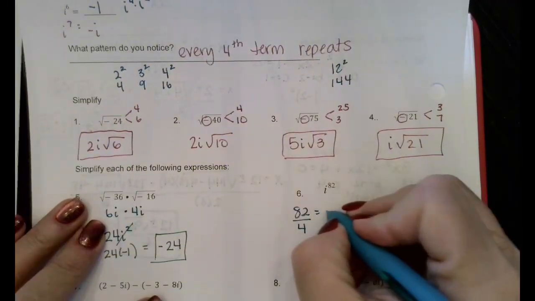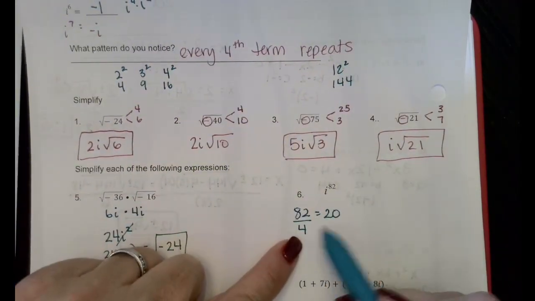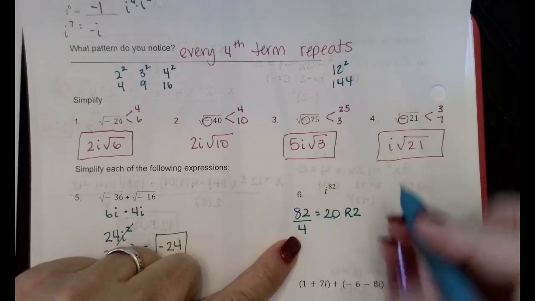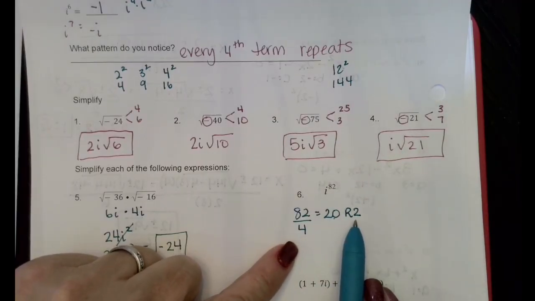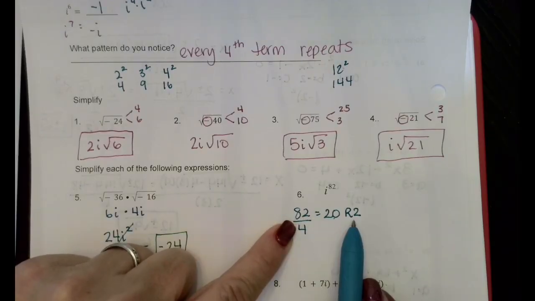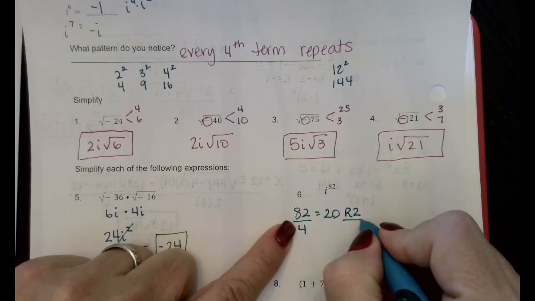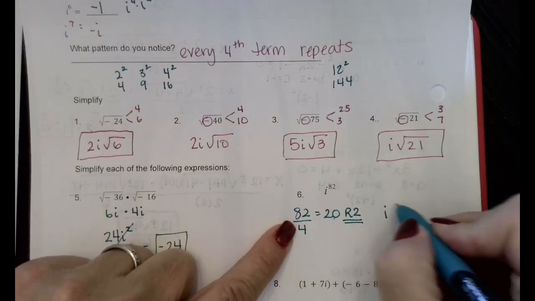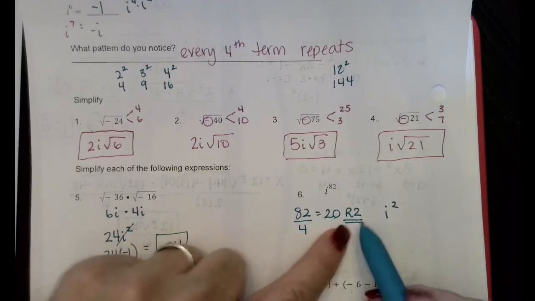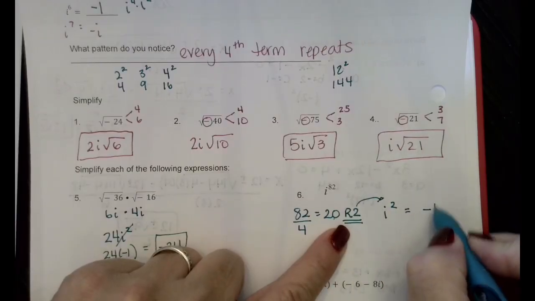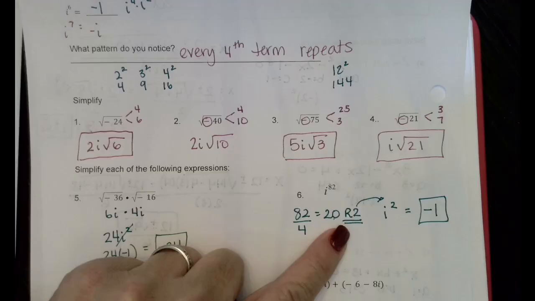So this is 20. And if I have 4 times 20, it's 80. And I have a remainder of 2. We're going to look at this kind of old school division. So 4 times 20 is 80, but then I have 2 left over. I have a remainder of 2. Well, this remainder of 2 tells me the power on the i. So this is i squared. This 2 is the power on the i, and we know that i squared is the same as -1.